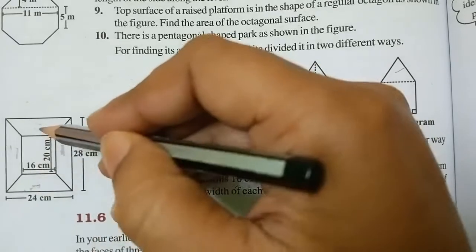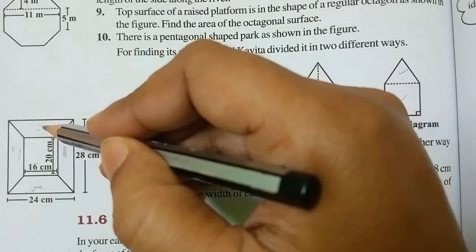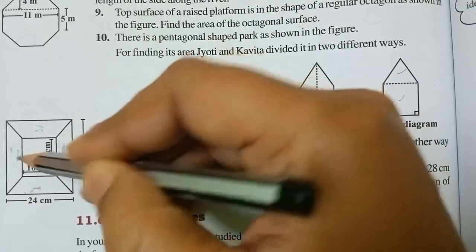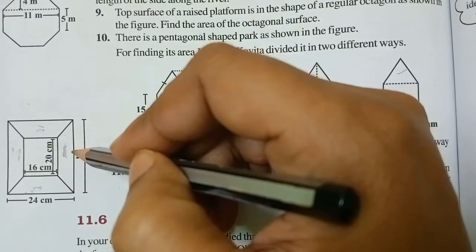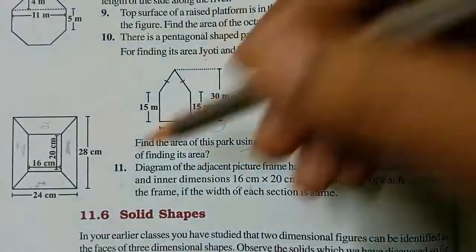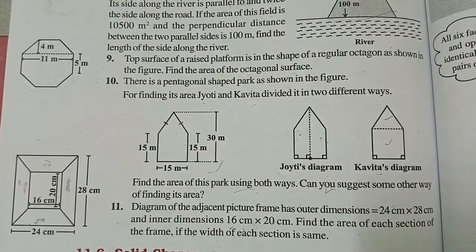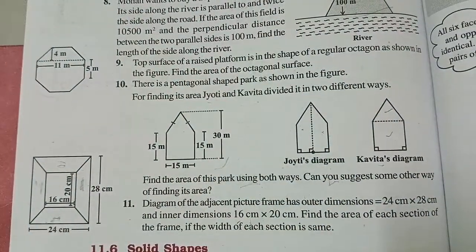So one hint is there. This trapezium and this trapezium have equal area. If you find this trapezium's area, it is equal to this. If you find this trapezium's area, it is equal to this. So opposite trapeziums' areas are equal. Okay. So it is easy to find. So this is your homework question. Understood? I have given 2 questions as homework, question number 7 and question number 11. So I hope you can do it nicely.